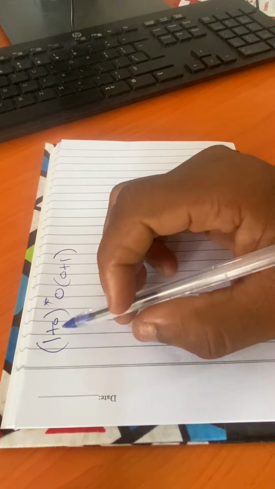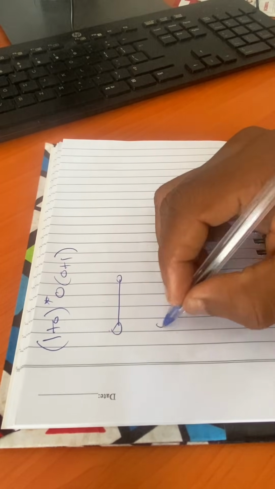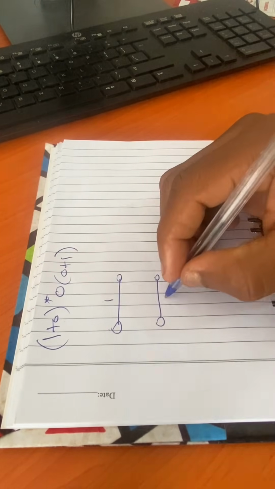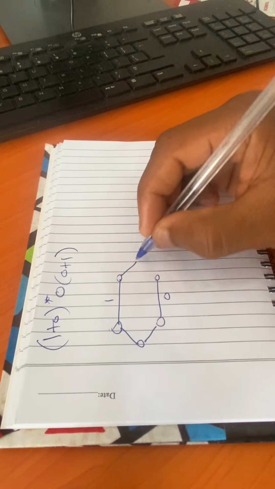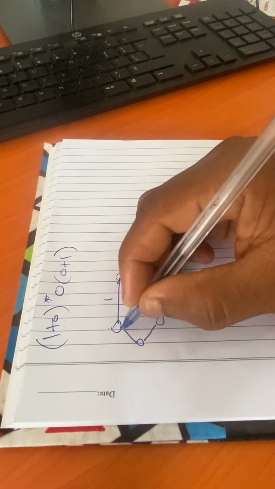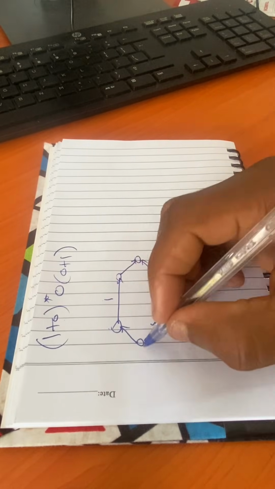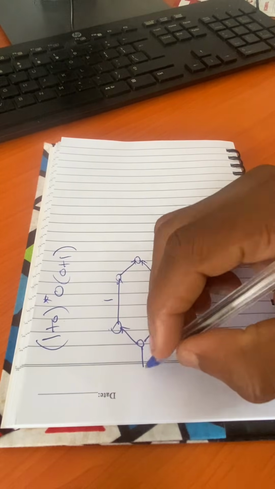So let's do 1 plus 0. So this is 1 plus 0, so 1 0. Then we do the star. So we bring the star.